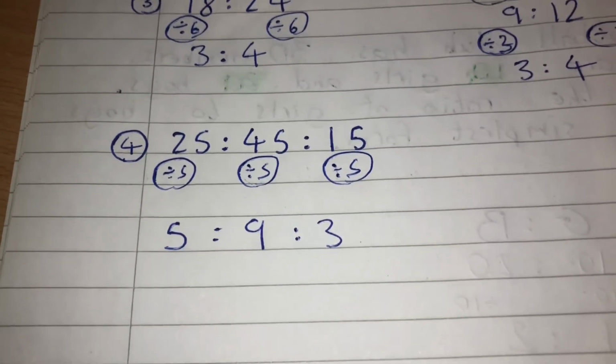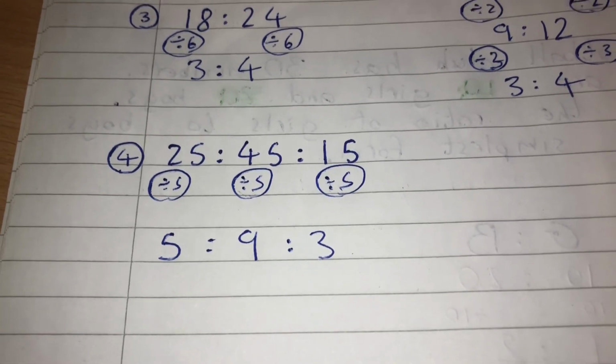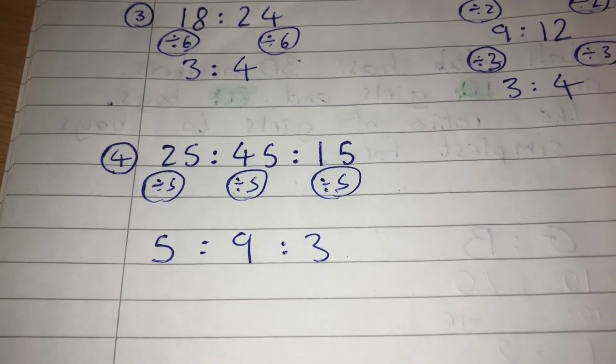Okay, I'll post some questions for you to try, and again, all we're looking at here is how we write amounts as ratios and simplify them, and anything you're unsure about, just ask.